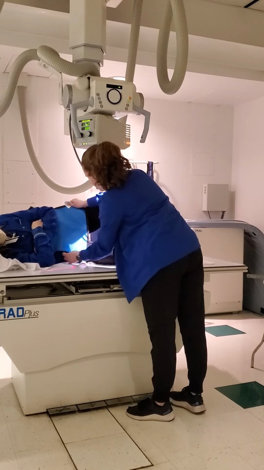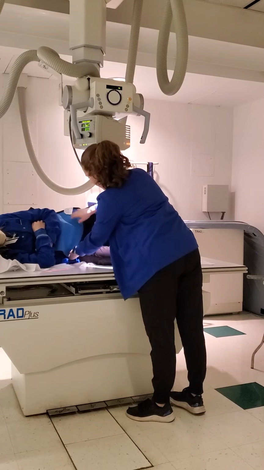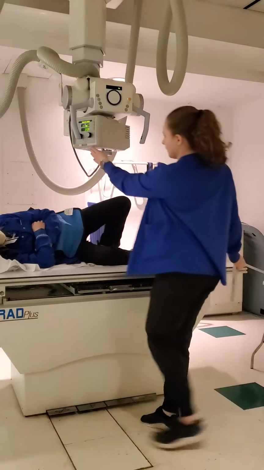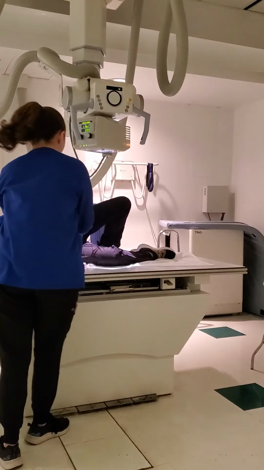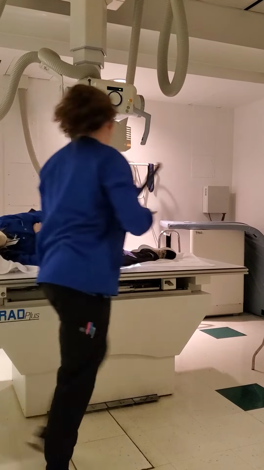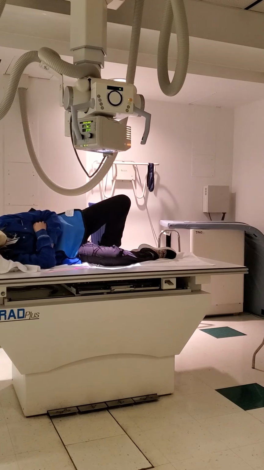And you make sure that the shielding is not in the way of the anatomy. And we're going to measure again. And here she's measuring out about a 10. And that's it.